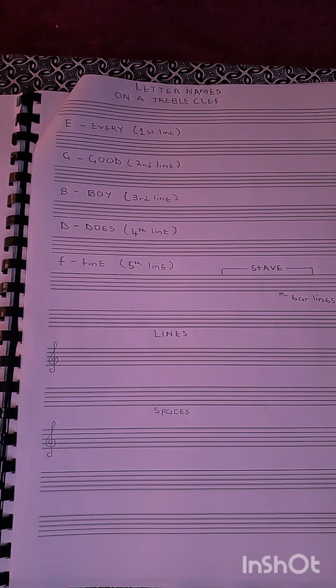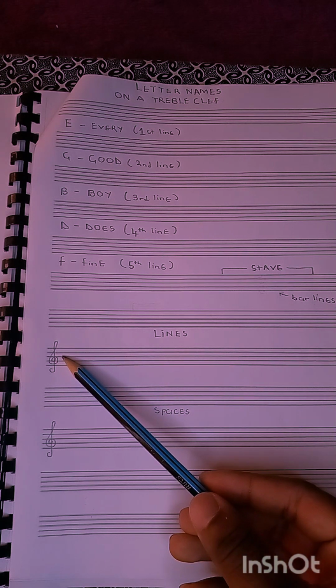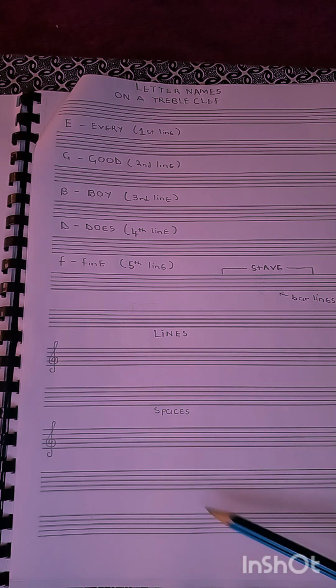Now let us move on to the clef, which is known as a treble clef. Firstly, a clef is a symbol that indicates the range of a pitch on a stave. The example we have here is called a treble clef. A treble clef is a symbol that represents that the pitch is high. It indicates that the pitch of the music or a song is high.